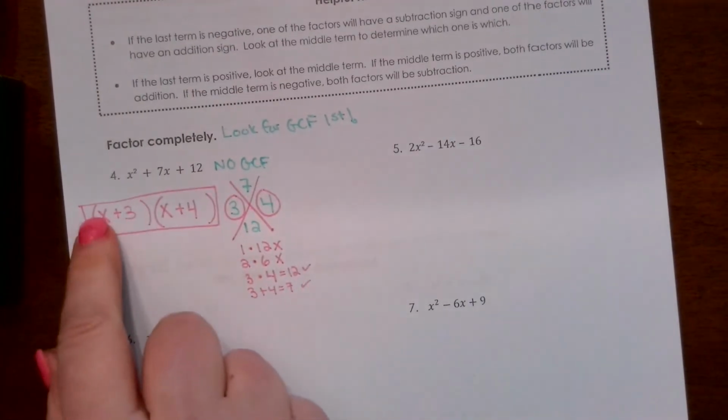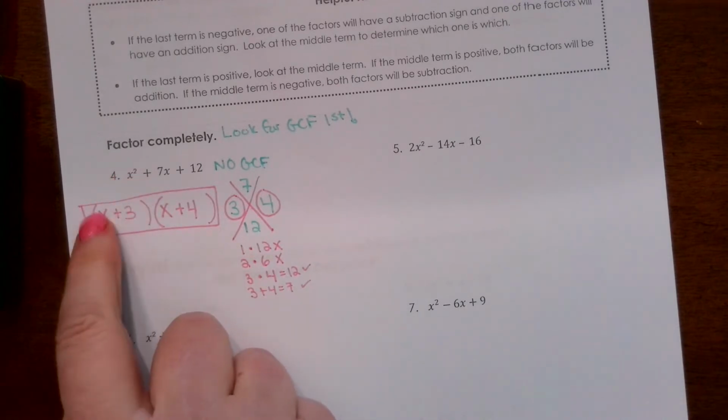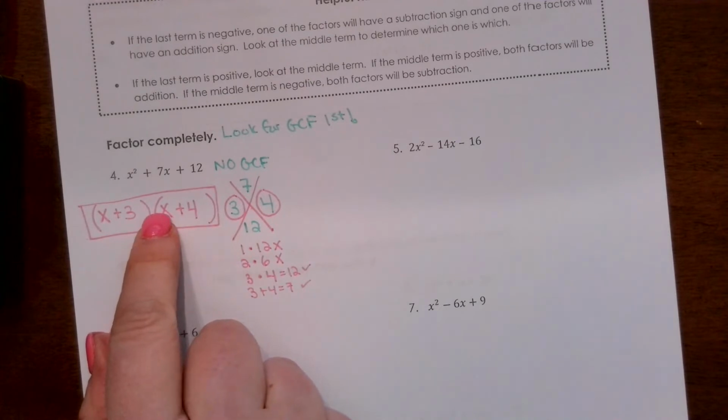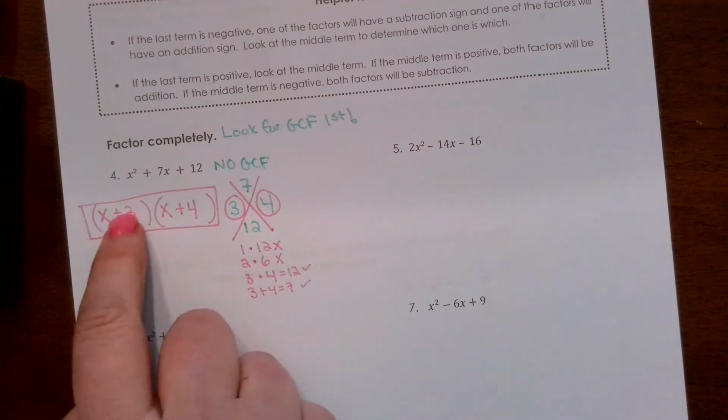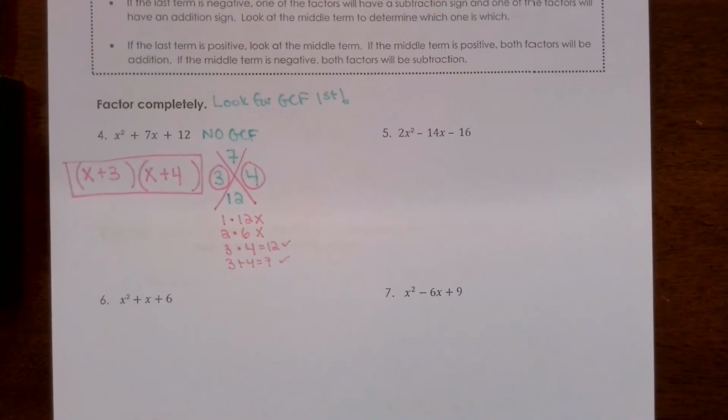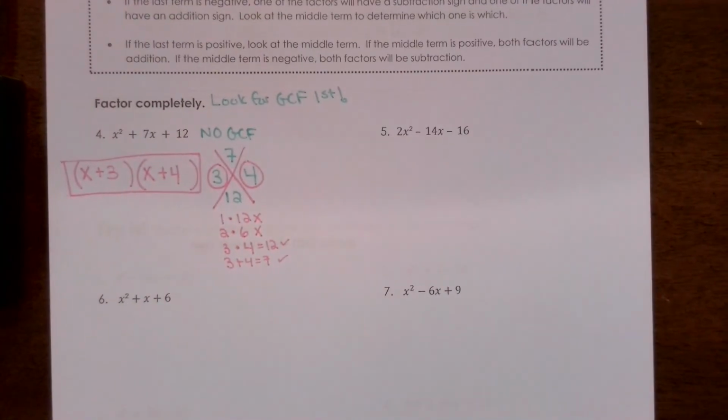If you use the FOIL method, x times x is x squared. X times 4 is 4x. 3 times x is 3x. 3x plus 4x is 7x. And 3 times 4 is 12. It does convert back. So let's take a look at number 5.